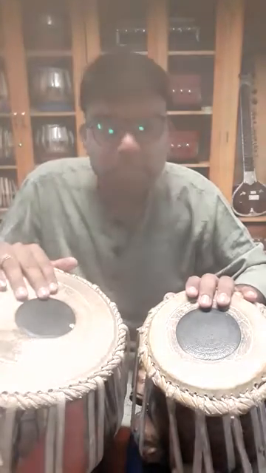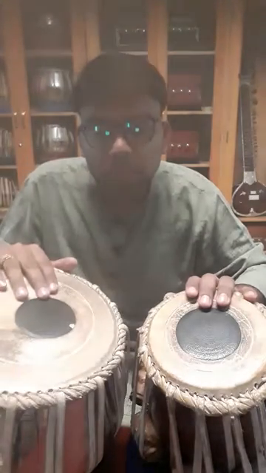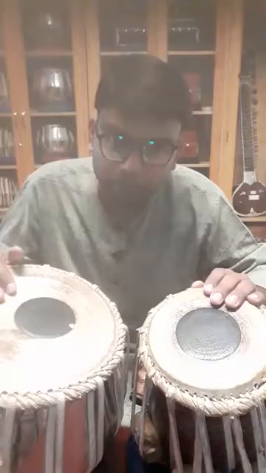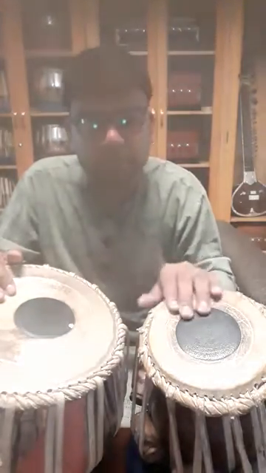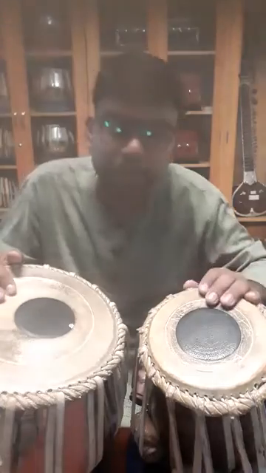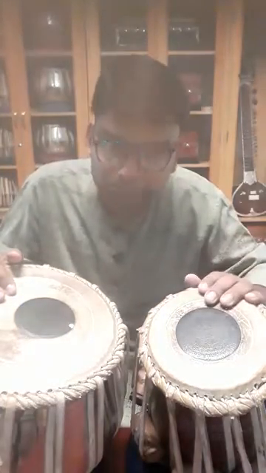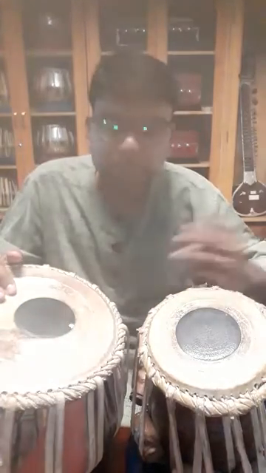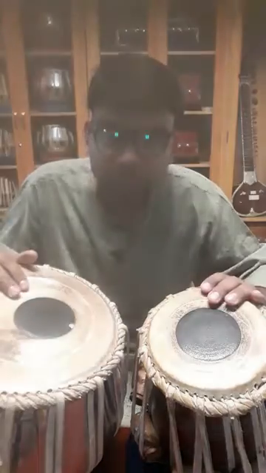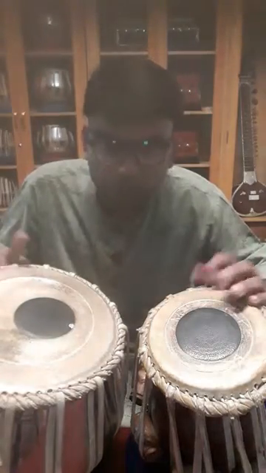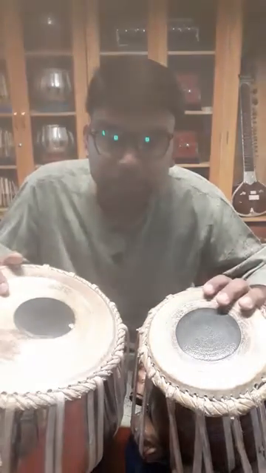Now, very important, how do we produce the sound? So this is all made up of the skin, or basically processed leather. Now this can be made sometimes from cow, buffalo, sometimes even from the goat, and very rarely made up of deer skin.